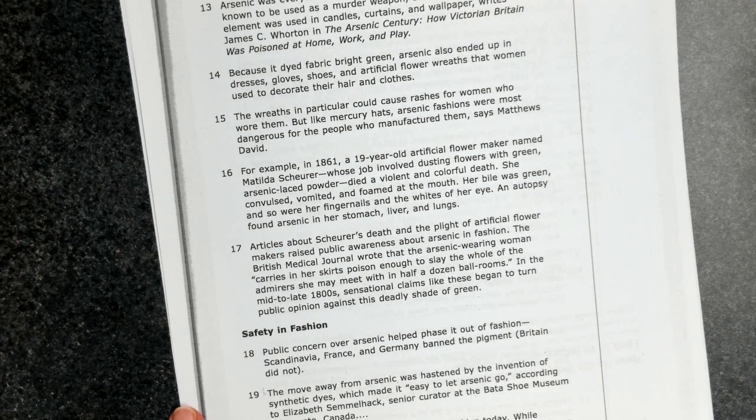Safety and fashion. Public concern over arsenic helped phase it out of fashion. Scandinavia, France, and Germany banned the pigment. Britain did not. The move away from arsenic was hastened by the invention of synthetic dyes, which made it easy to let arsenic go, according to Elizabeth Semmelhack, senior curator at the Bata Shoe Museum in Toronto, Canada. This raises interesting questions about fashion today.